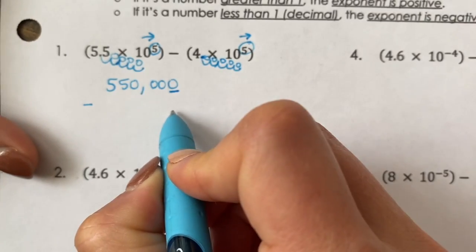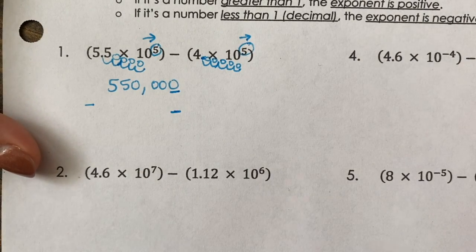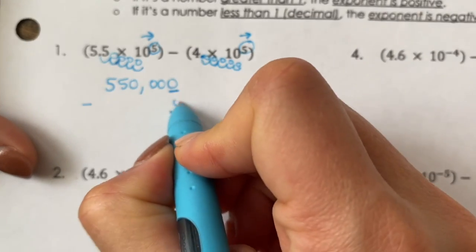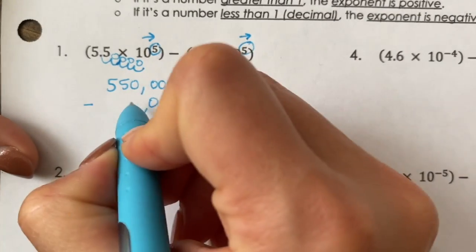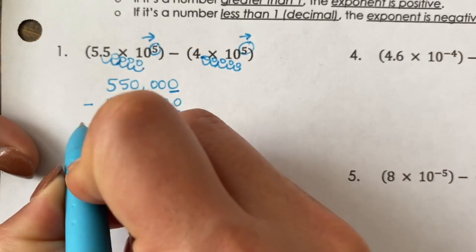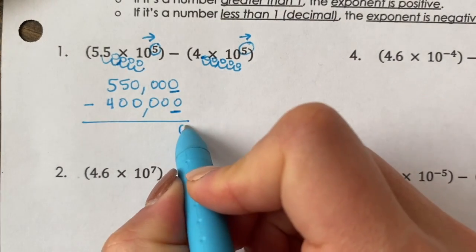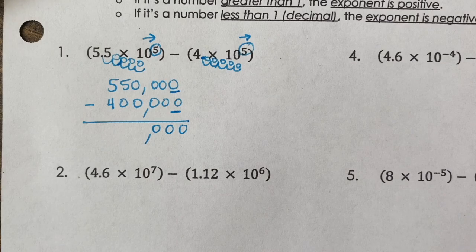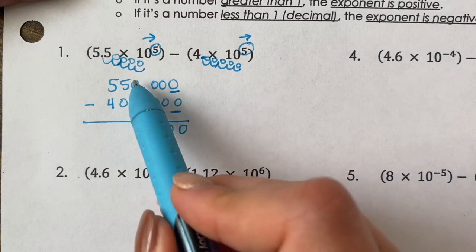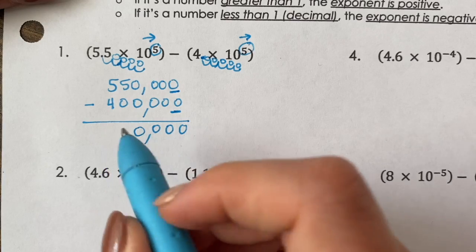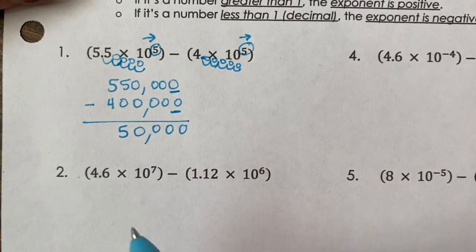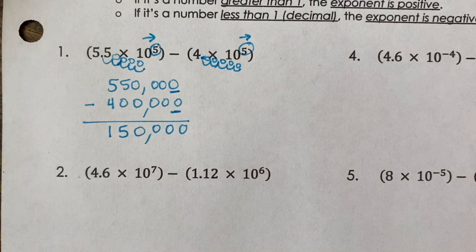Remember, when you're subtracting or adding, you have to line up your place value. So ones place, tens place, hundreds place, thousands place, 10,000s place, hundred thousands place. Everything's lined up. And then don't forget to subtract instead of add. So 0 minus 0 is 0, 0, 0. I like to use my commas. It keeps everything lined up. 0 minus 0 is 0. 5 minus 0 is 5, and 5 minus 4 is 1. So 550,000 minus 400,000 leaves you with 150,000.